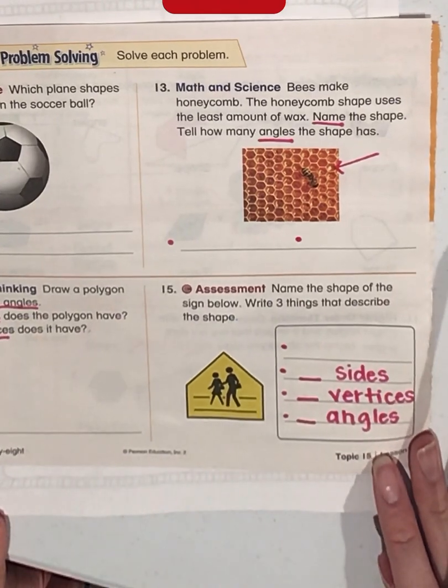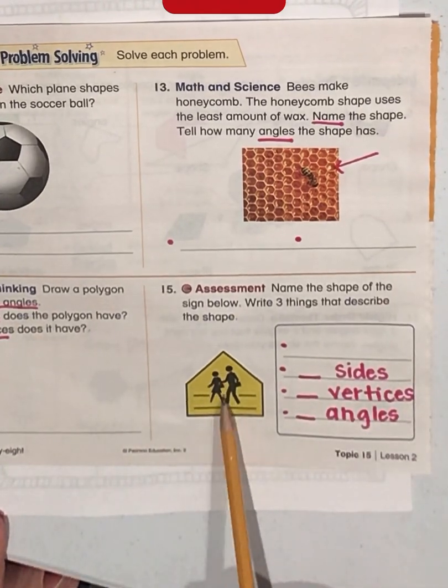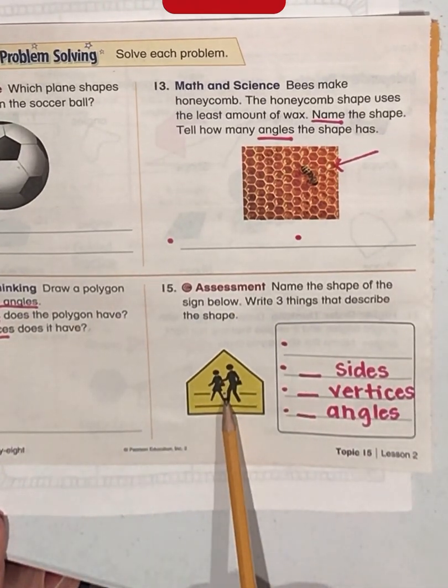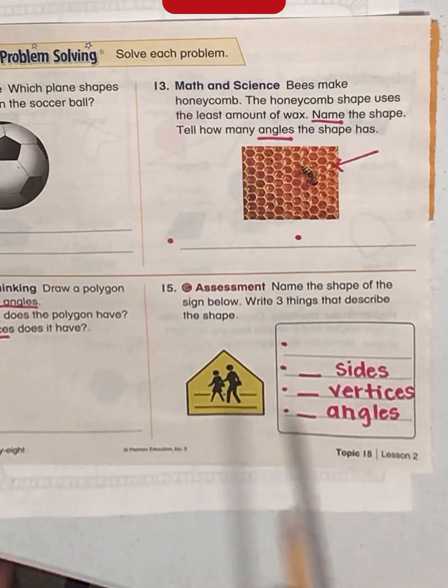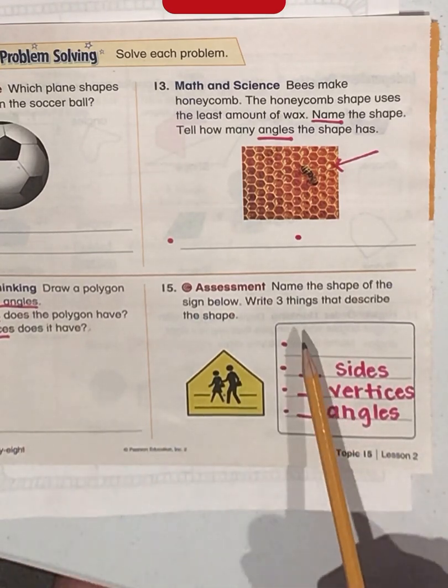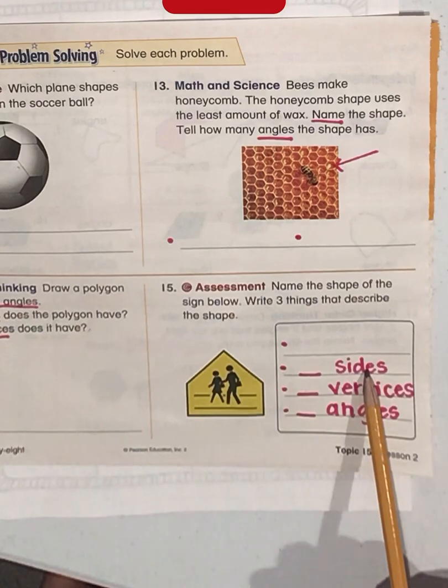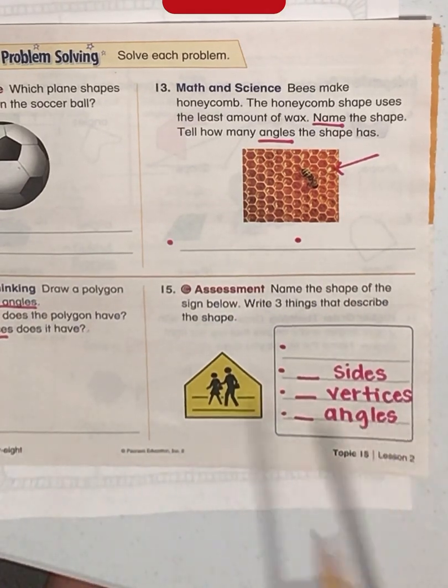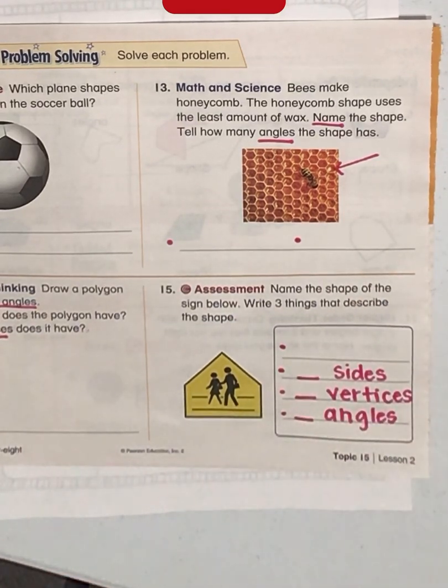And then number 15 here, they want you to name this shape and then write 3 things that describe the shape. So I helped you out here. You're going to name the shape and then tell me how many sides, vertices, and angles this shape has, okay?